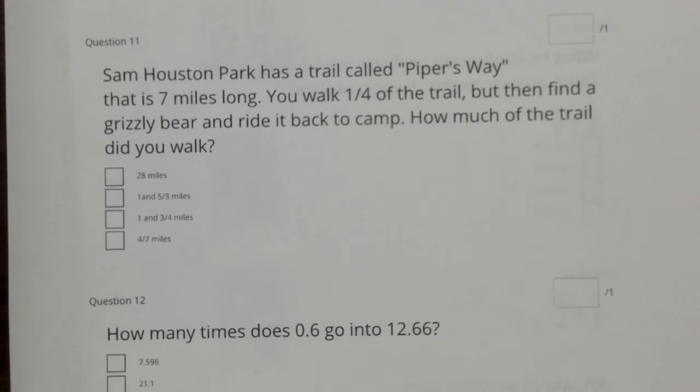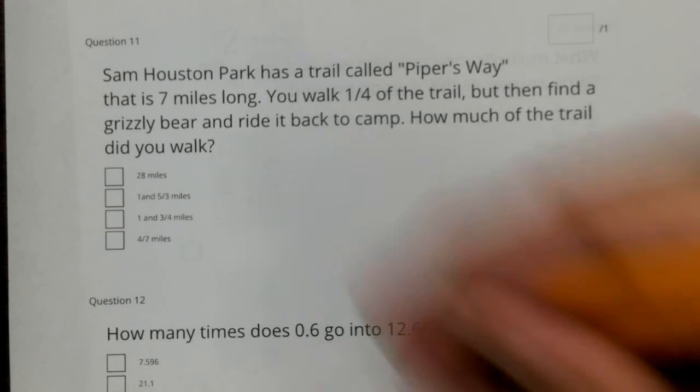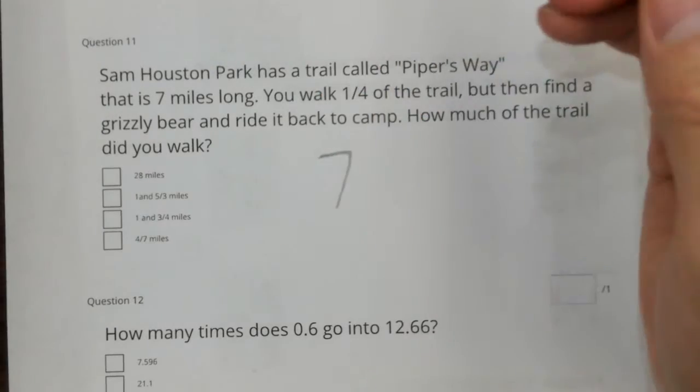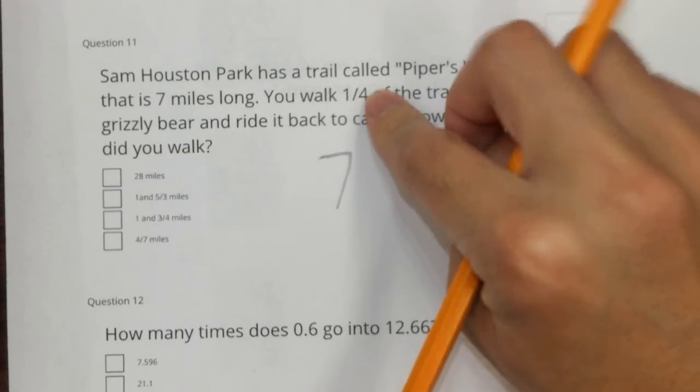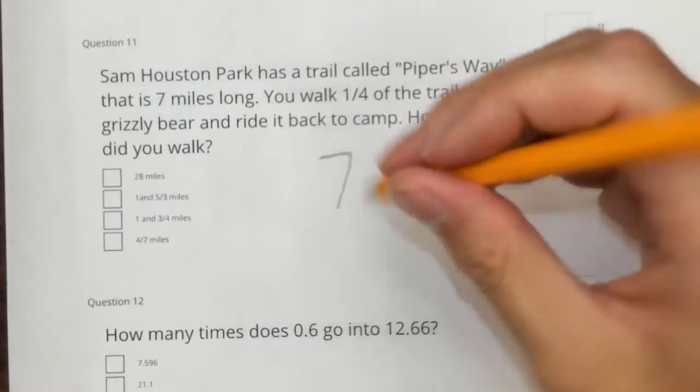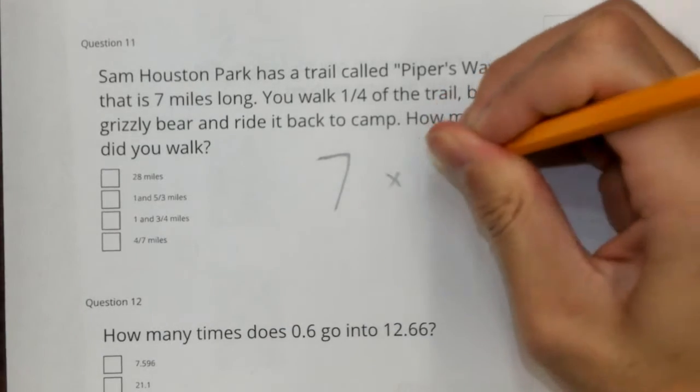Okay. Basically, you walk 1/4 of the trail, right? The other part, you rode a bear back. And it wants to know how much of the trail did you walk. Well, you walked 1/4 of the trail, right? And the trail is 7 miles long. If you want to find 1/4 of the trail, you just multiply it by 1/4.